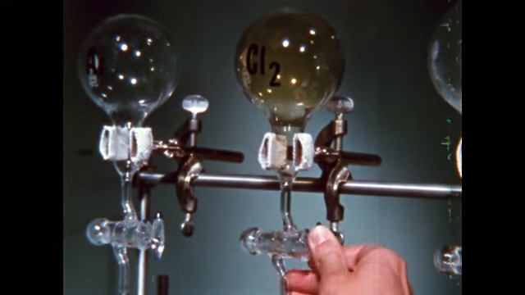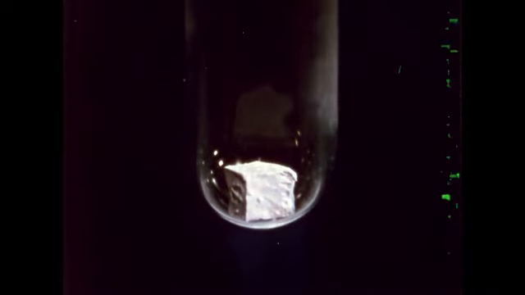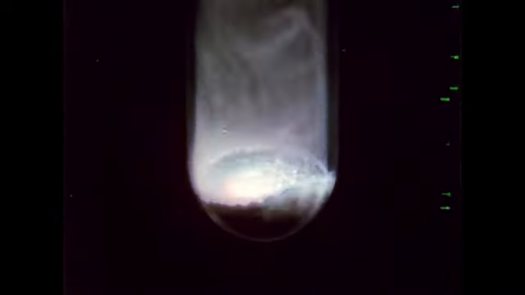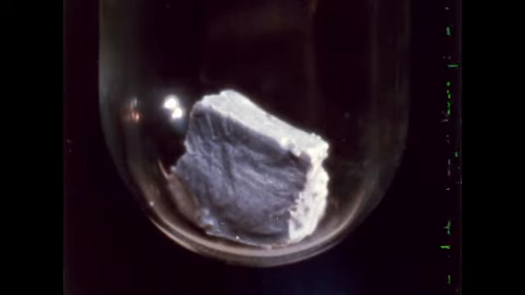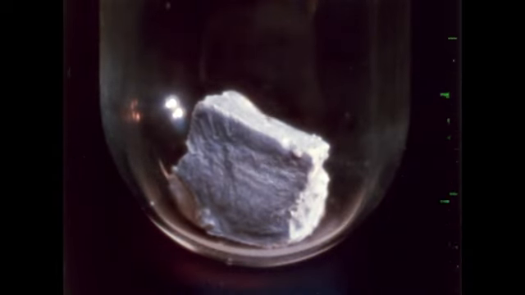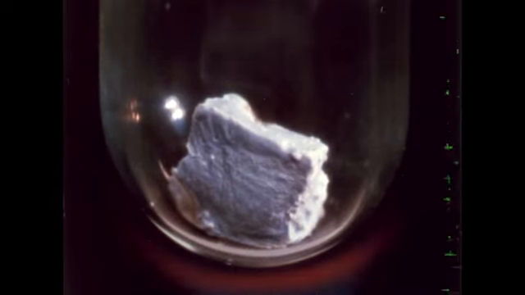Next, we try chlorine and potassium. There is no apparent reaction, perhaps again due to a thin coating of oxide. When heating exposes fresh metal, reaction does begin. Let's try fluorine next. Again, after slight heating, reaction occurs.